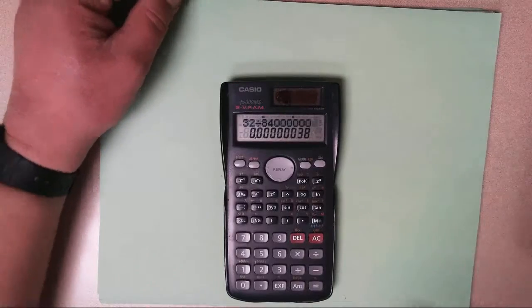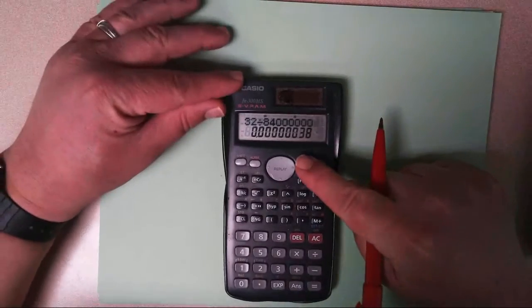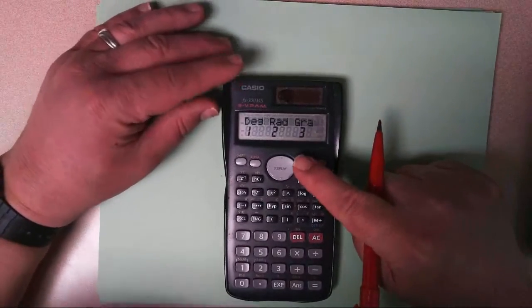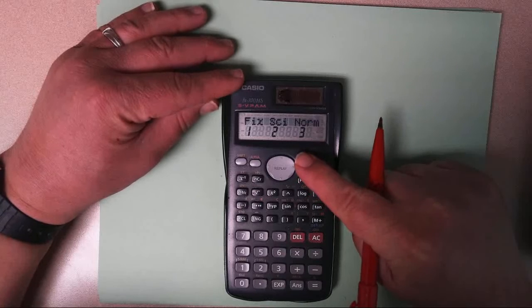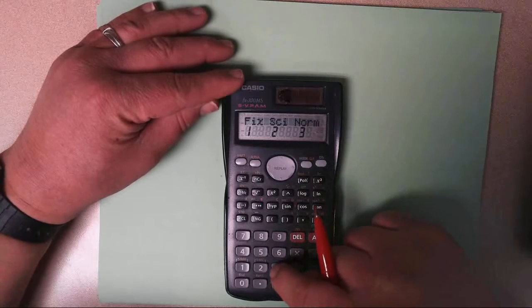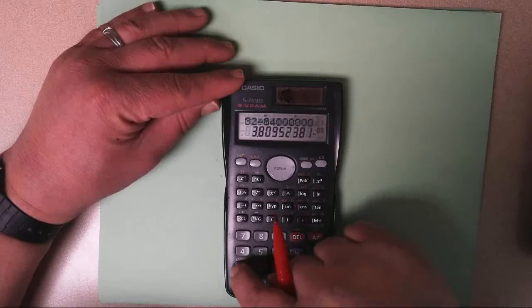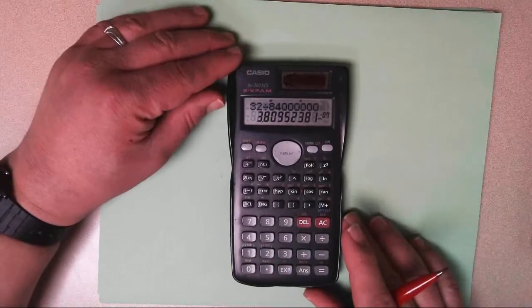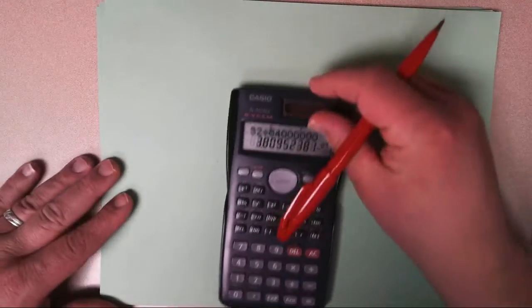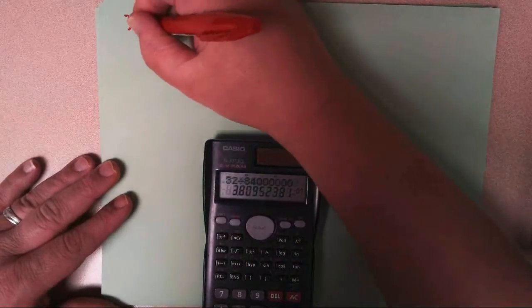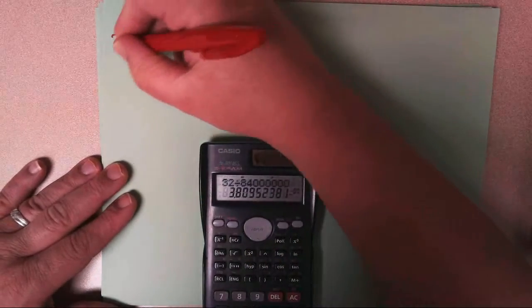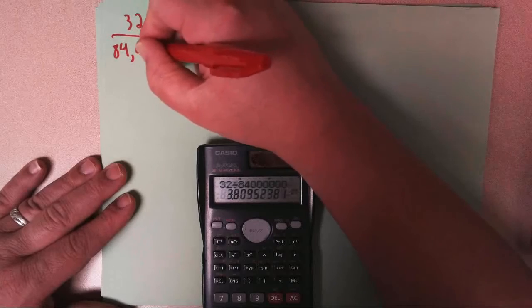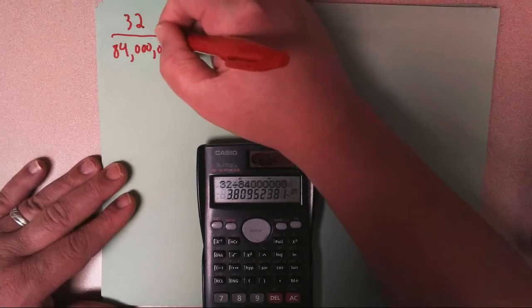Oh, wow, and it did it. And I think I know the reason for this because I have it set differently. So I'm going to do my norm, and I'll do norm 1. Okay, so let me write this down. So 32 divided by 84 million.